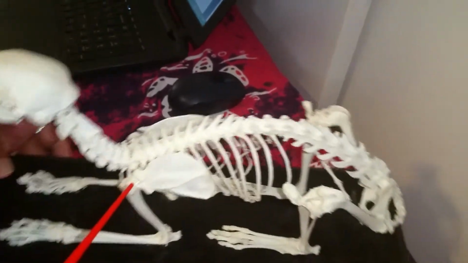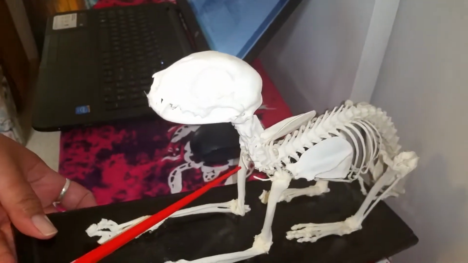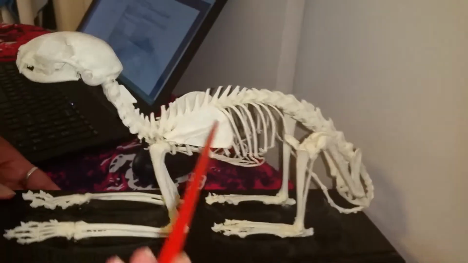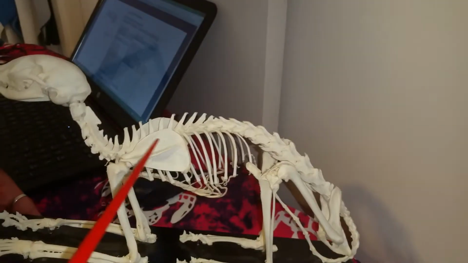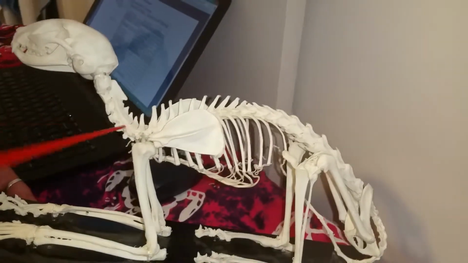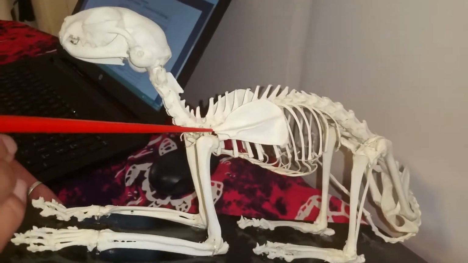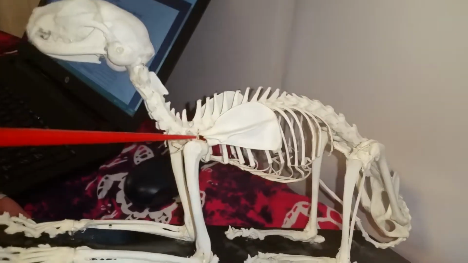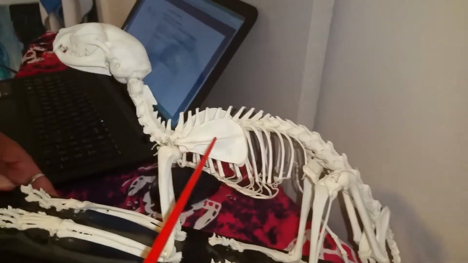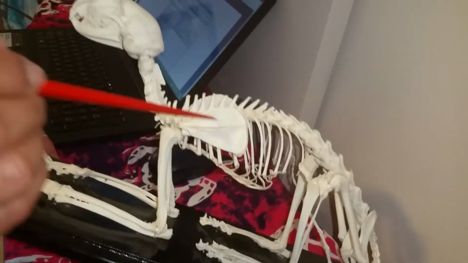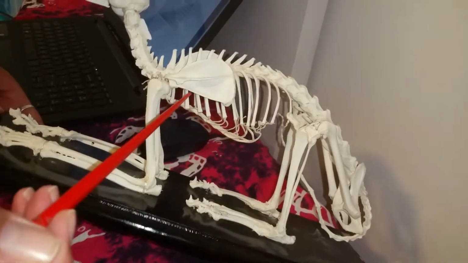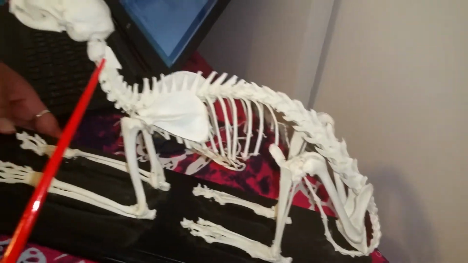Now the clavicle, it's right here. Clavicle. Scapula. Scapula is here. Coracoid process. The glenoid cavity, it's right in there. The spine of the scapula. Supraspinous fossa. Infraspinous fossa. Okay, all right, that's the scapula.